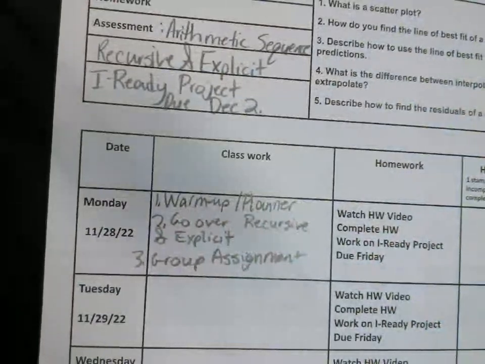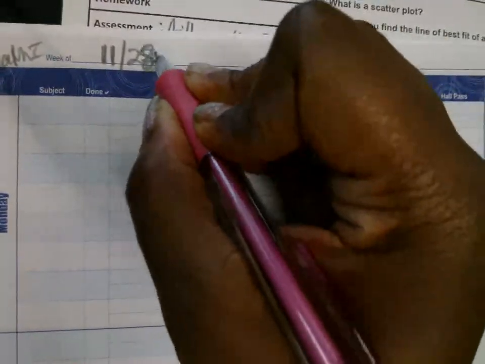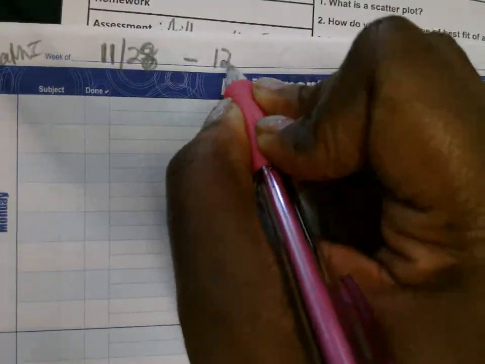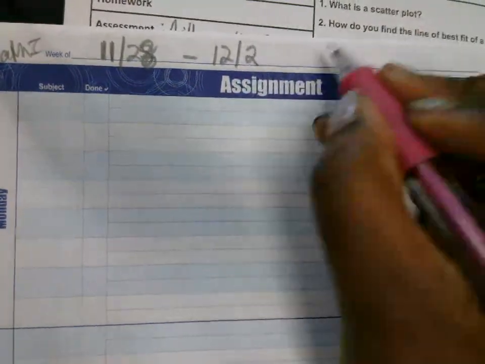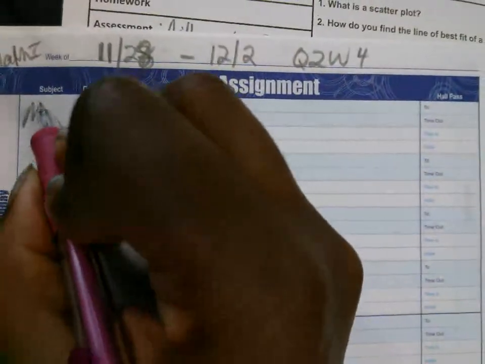All right, let's go to a blank page. Let's go to a blank page. Ready? This is $11.28. Lord help me. Through December 2nd. This is Q2W4. Math 1.